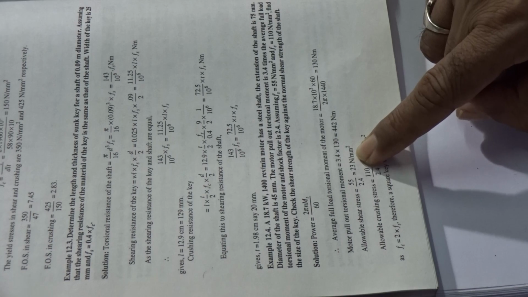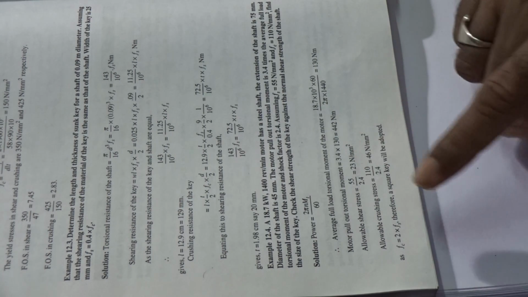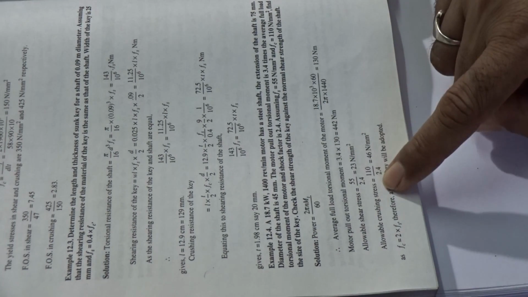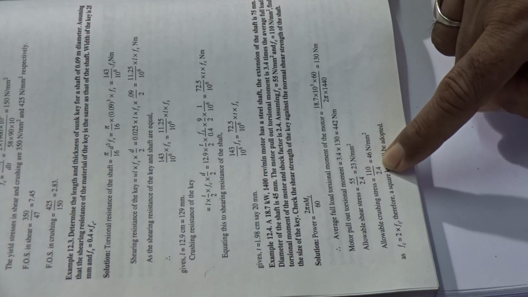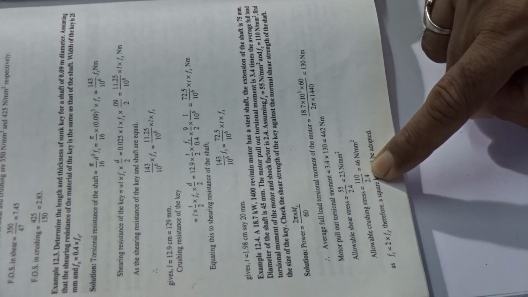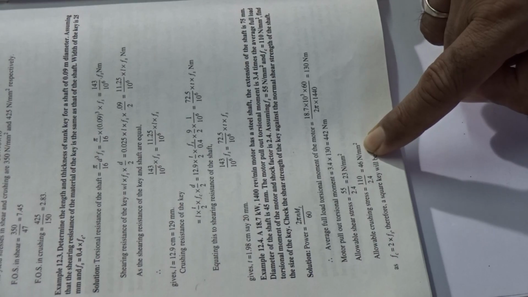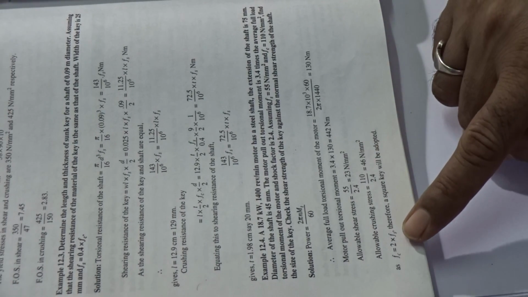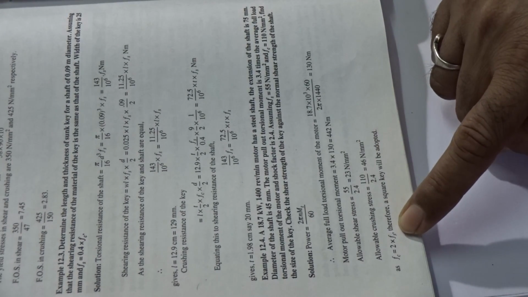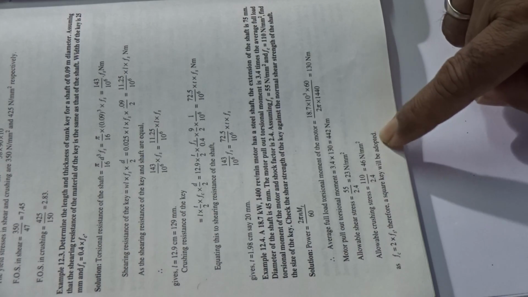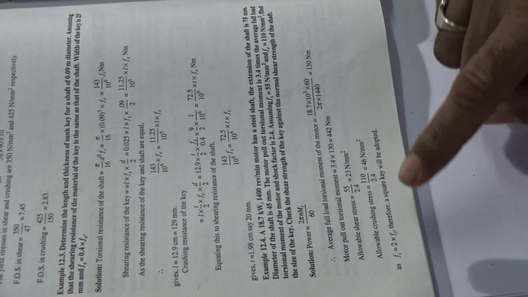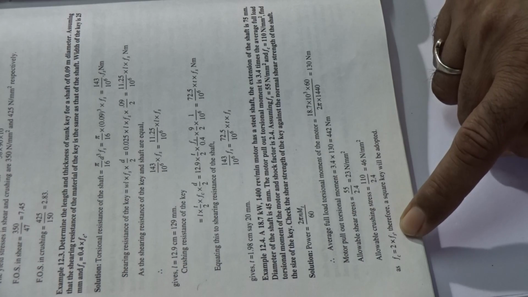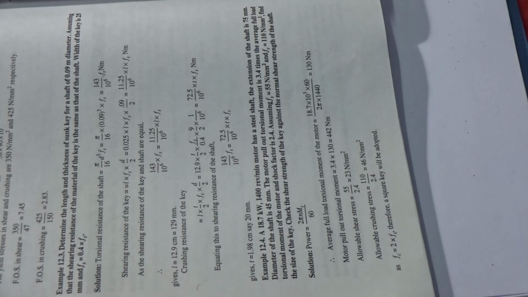And this is 23 Newton per mm square. Similarly, allowable crushing stress is 110 divided by 2.4, so 46 Newton per mm square. Fc is equal to 2Fs. It is derived in the case of the square key that the stress in crushing is 2 times the stress in shear.